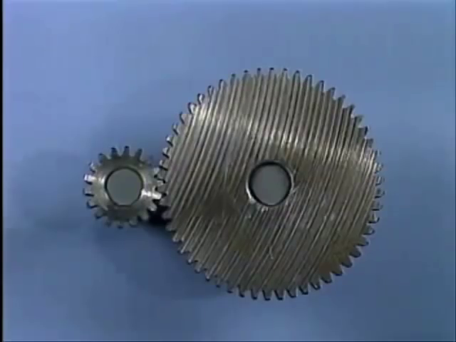Now, from what we've seen so far, it may appear that gears are able to create energy in the form of torque. But gears, like everything else, must obey the laws of physics, which state that energy cannot be created or destroyed. It can only change its form. In other words, the energy or power that goes into a gear set must equal the energy or power that comes out of the gear set.